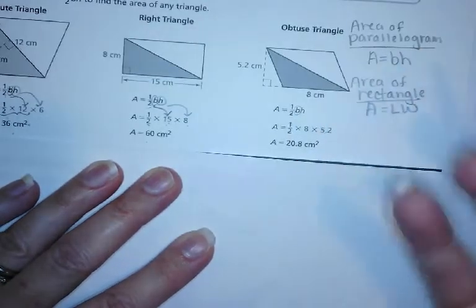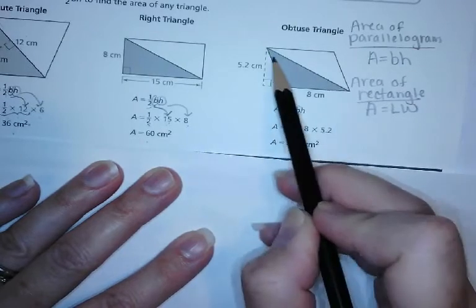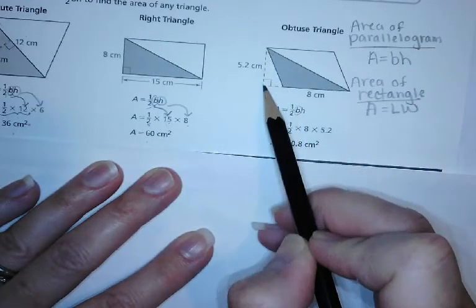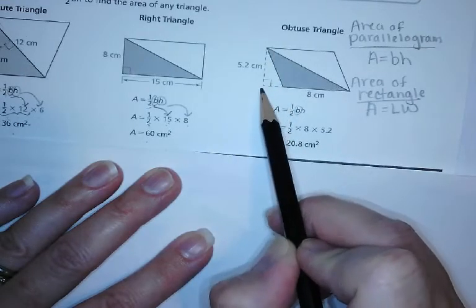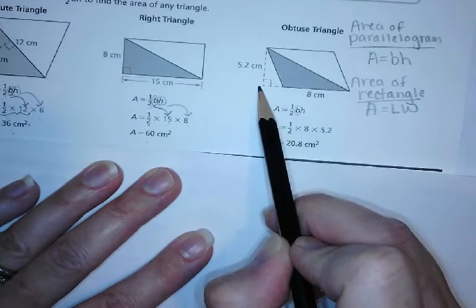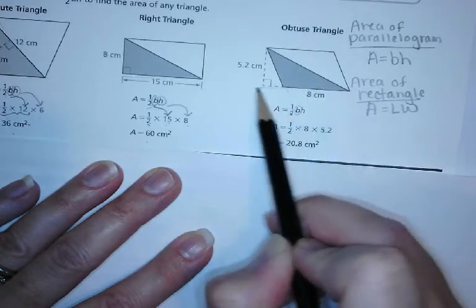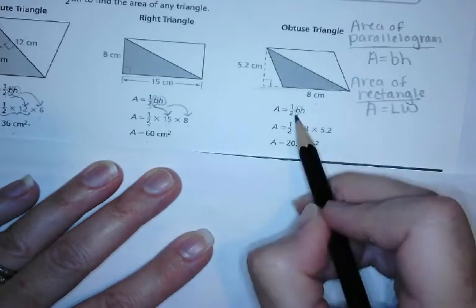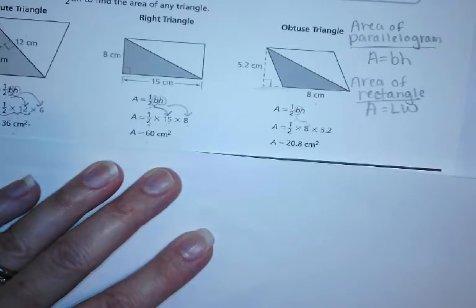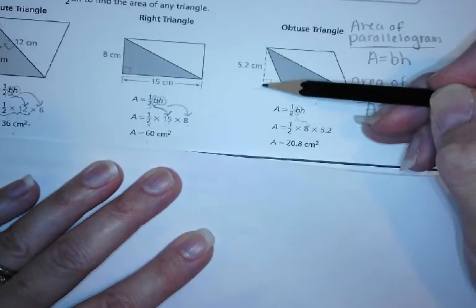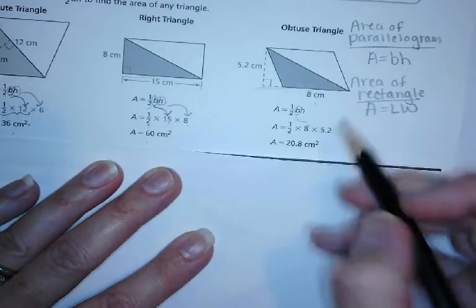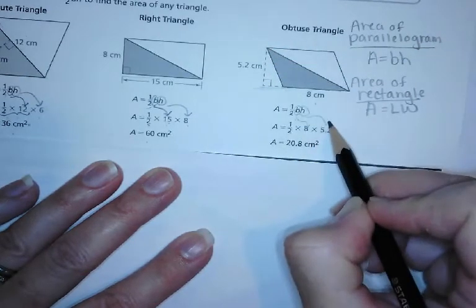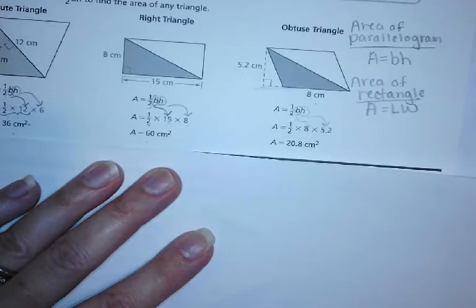The base here would be the 8, because when we drop this vertex, the height is actually sort of outside of the triangle, okay? And here's the right angle, and it runs horizontal to the base. So that would be your 8. And then the height here by this dashed line is that perpendicular line to the base. You get the 5 2/10.